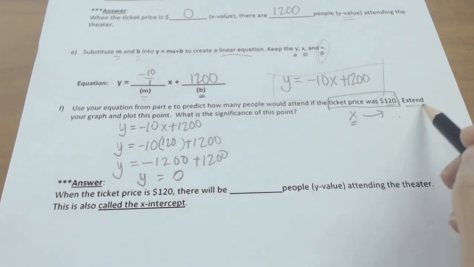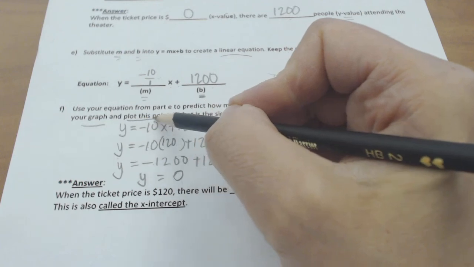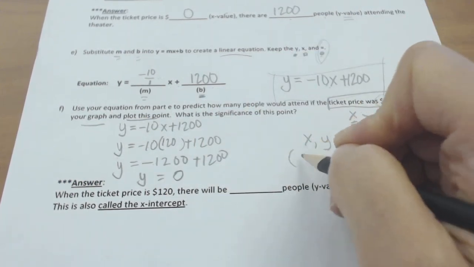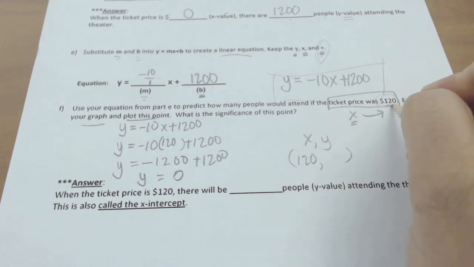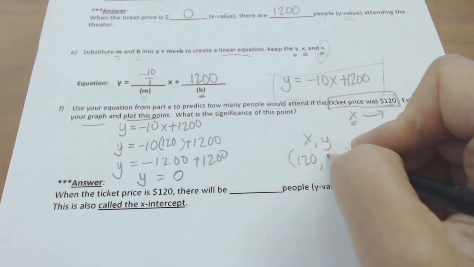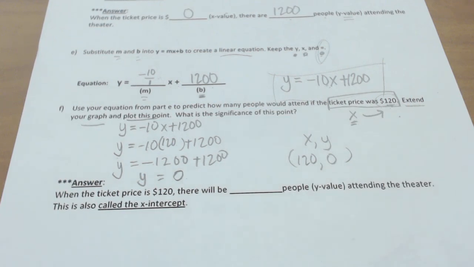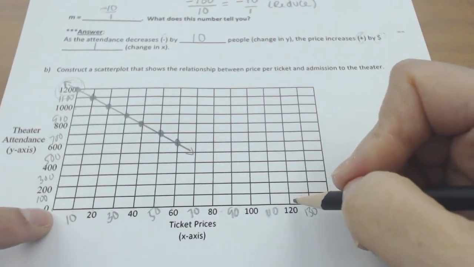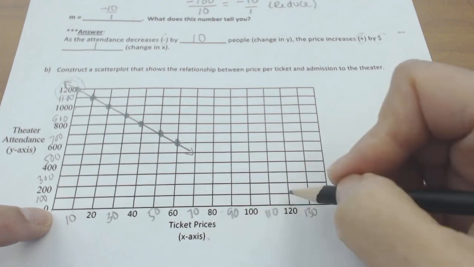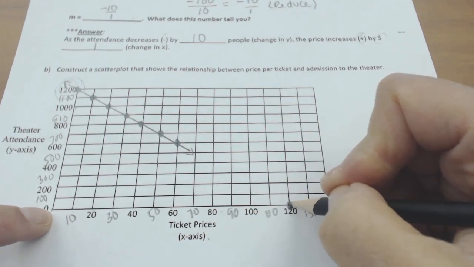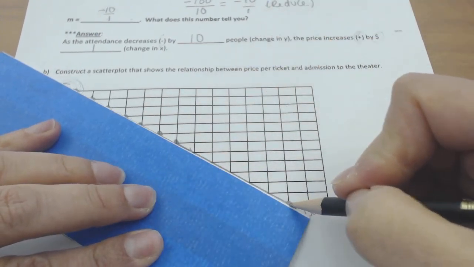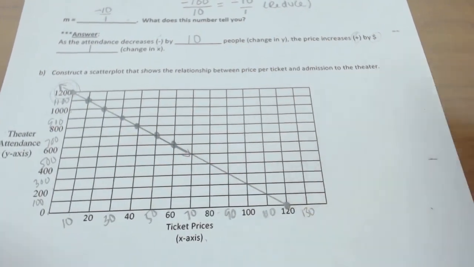Let's go back. It says extend our graph and plot this point. So our point is (x, y), remember. x is first, which is 120. That's what they gave us, our input. Our output was 0. So the point that we're going to have to plot is (120, 0). So let's go back over here and actually plot that point. 120 on the x. Here's our x-axis. Here's 120. There's the bell. Love when that happens. And then let's extend our graph. Almost finished here. Here's 120.